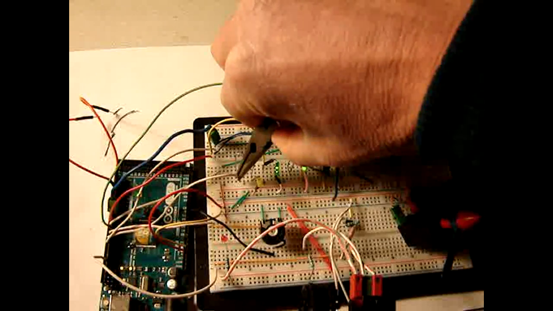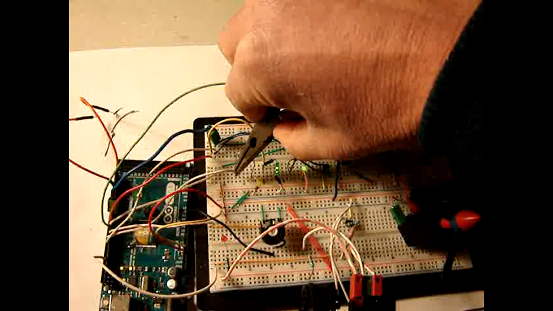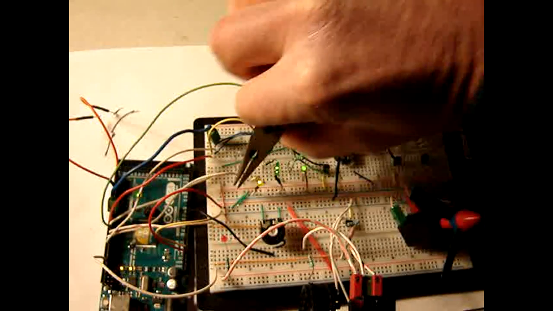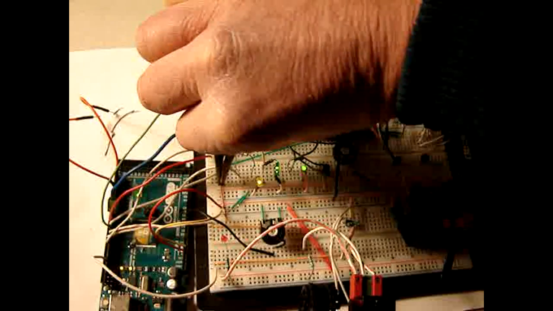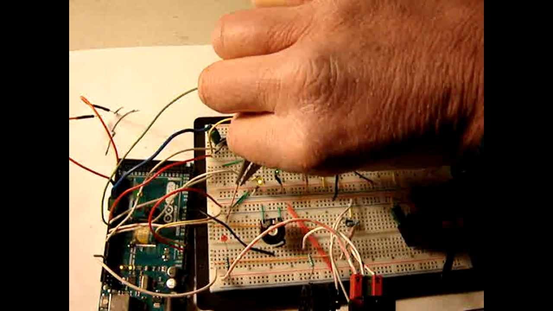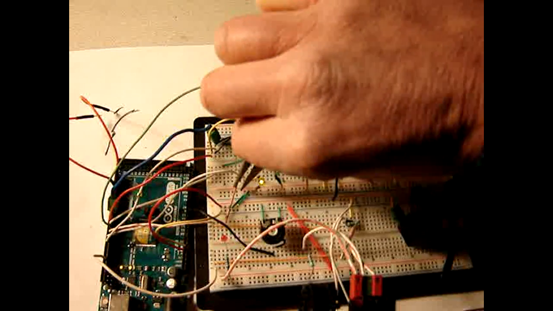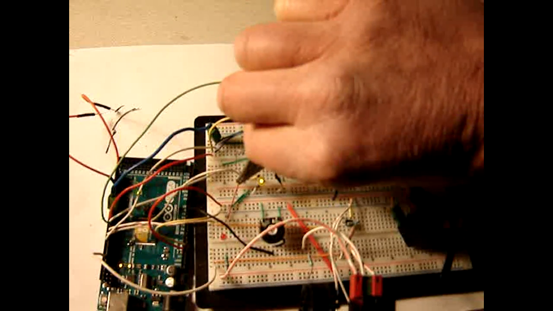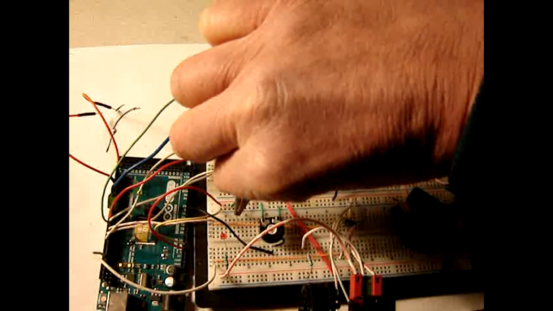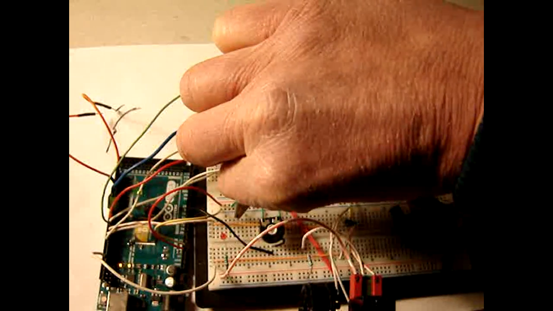The jump wire is going to move over here, and this jump wire should be moving over here, but that requires a bit of relocation.